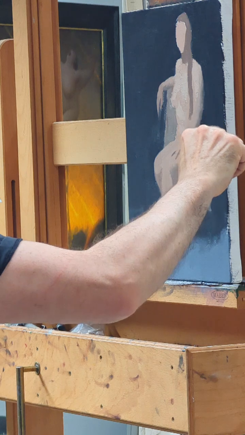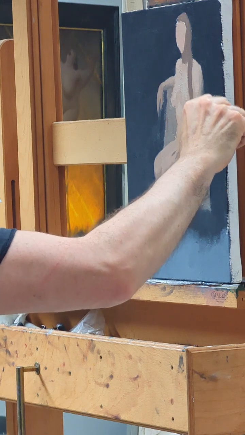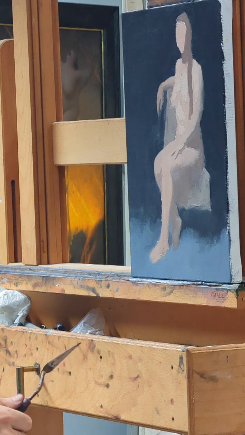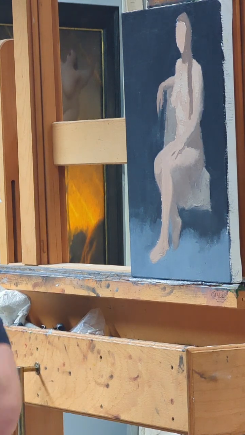And the outlines, details are quite mobile at this point. I can keep just pushing paint backwards and forwards to meet those contours.